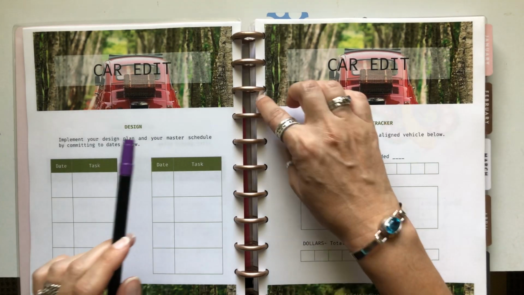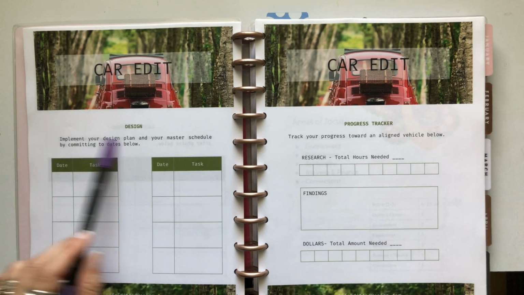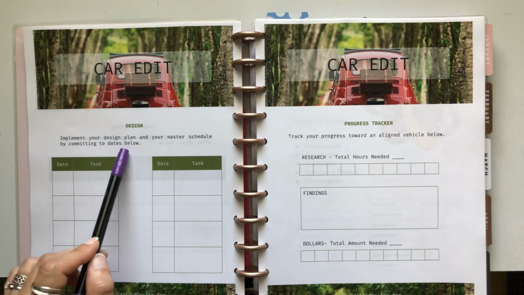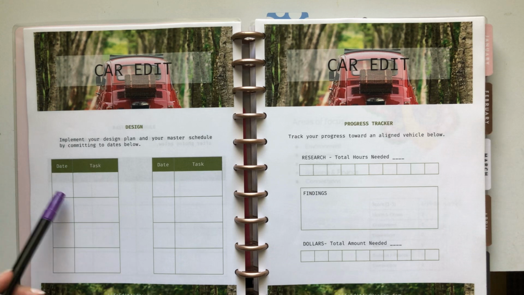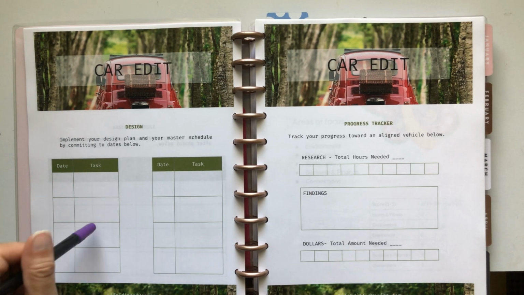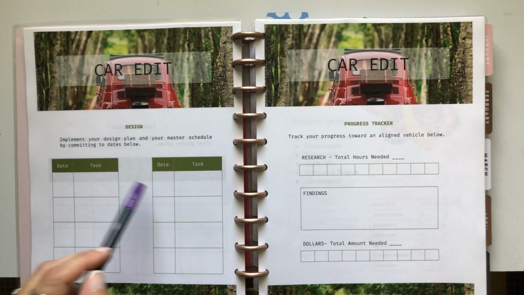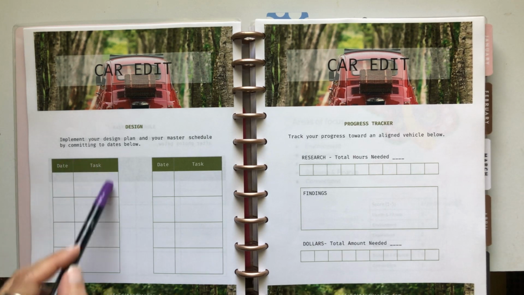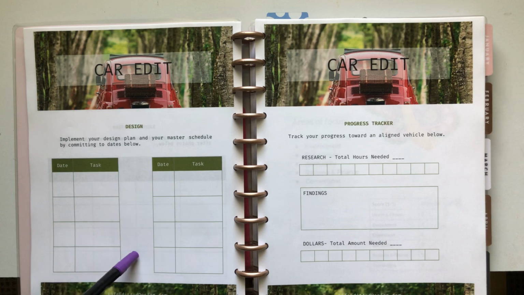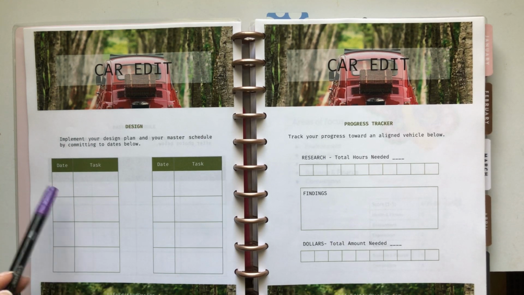Okay, we're getting closer to the end. Here, design. Now we want to implement your design. So we've got this design plan, right? Either you're going to buy a new car, you're going to maybe do some repairs on this car, maybe you're going to hand off the car to a child and have to drive a different vehicle. Maybe you've got a summer vehicle and you're going to switch over to a winter vehicle. Whatever that is, maybe you're going from a car to a motorcycle or vice versa.